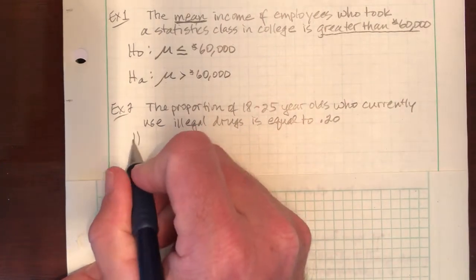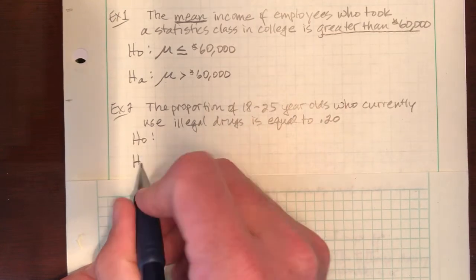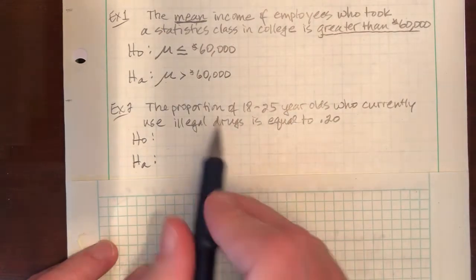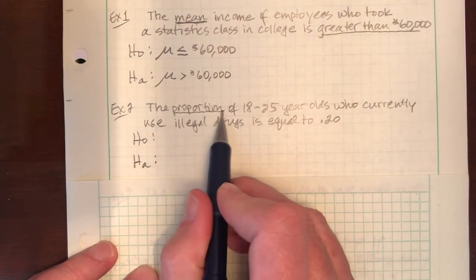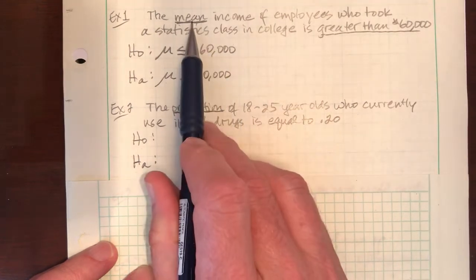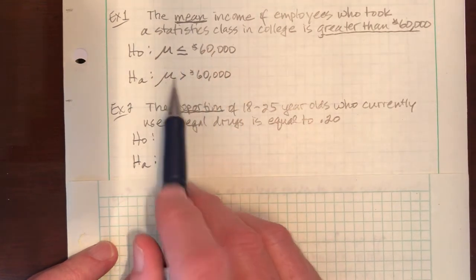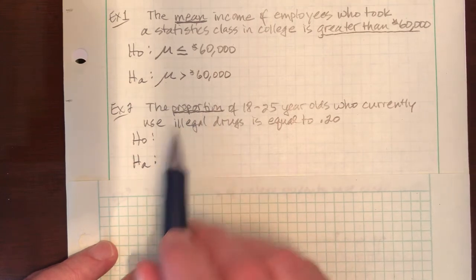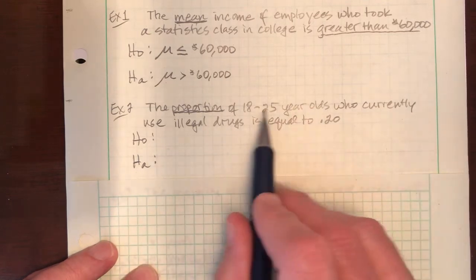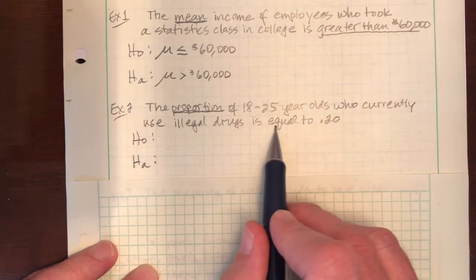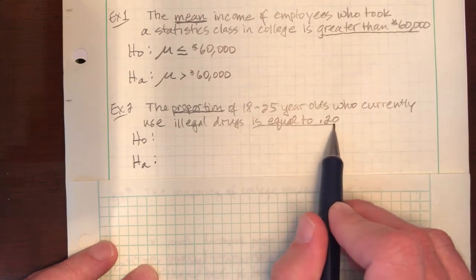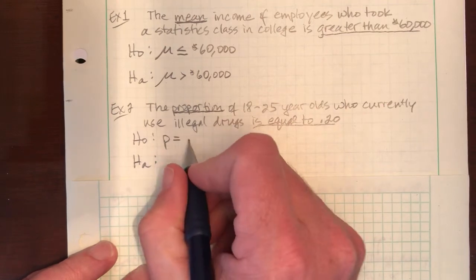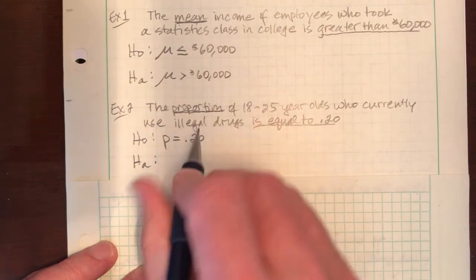Step 1, always start H0, HA. Now notice this time the word being used is proportion, where the last time it was the word mean. So I'm not going to use a mu. I'm going to use this symbol for the population proportion, which is just the letter P. And again, I'm reading this sentence, and the key phrase is equal to 0.20 is what we're going to write. And I'm going to write P is equal to 0.20 in my null.